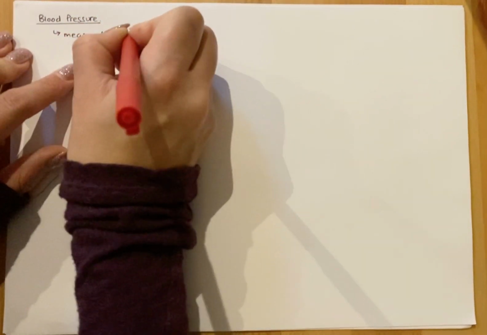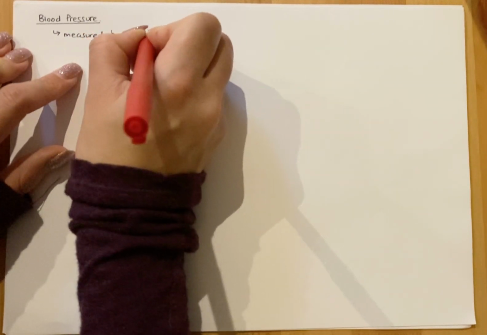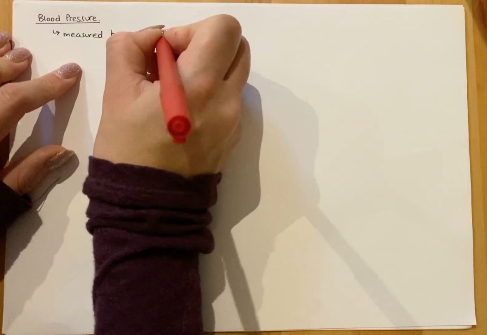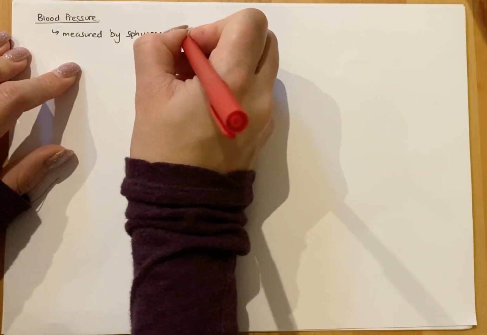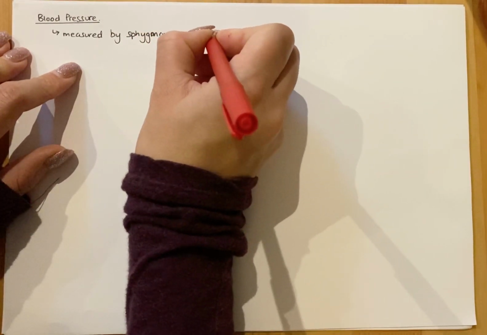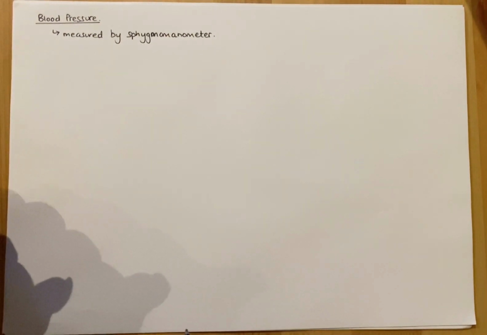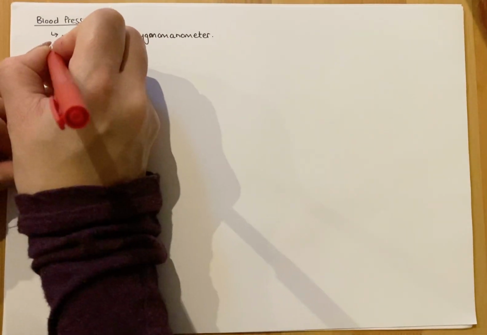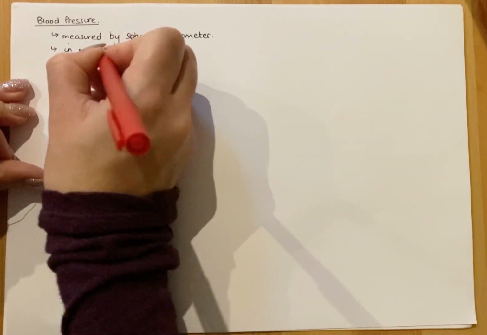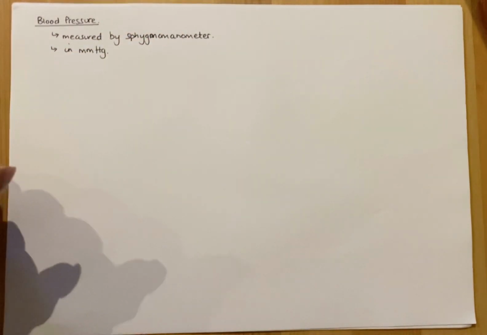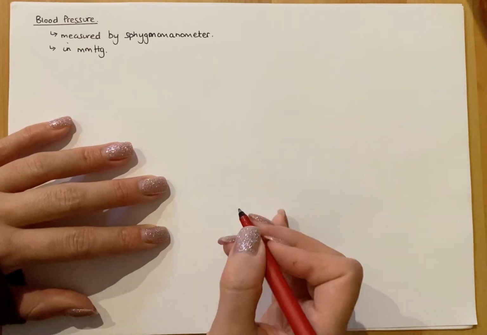Because of the spelling of this, it'll often be a multiple choice question rather than a normal question. Its unit of measurement is millimeters of mercury, so mmHg. Hg is the chemical symbol for mercury.